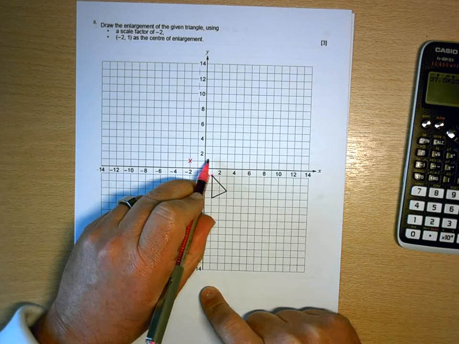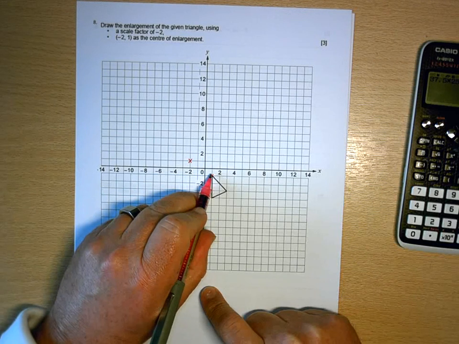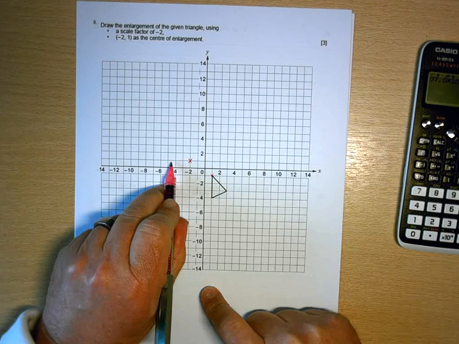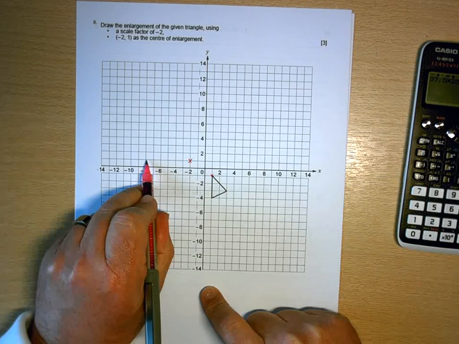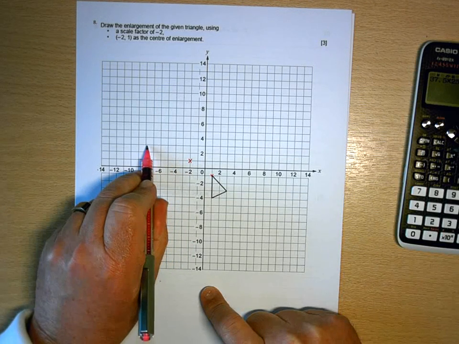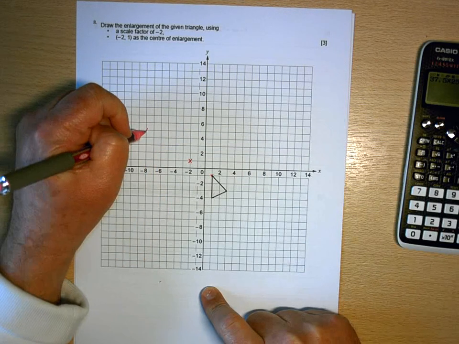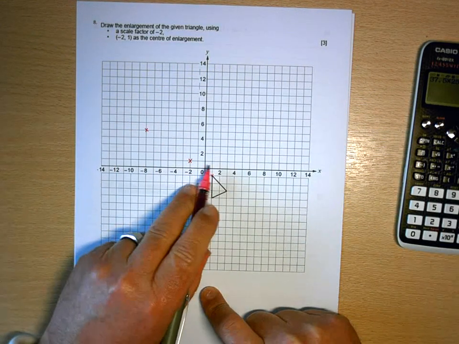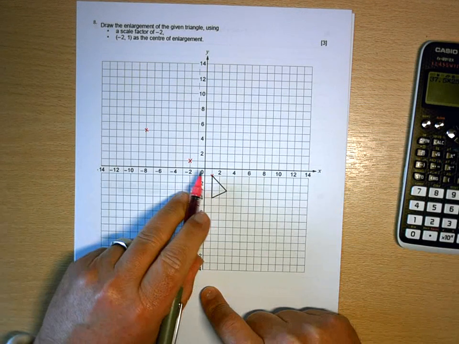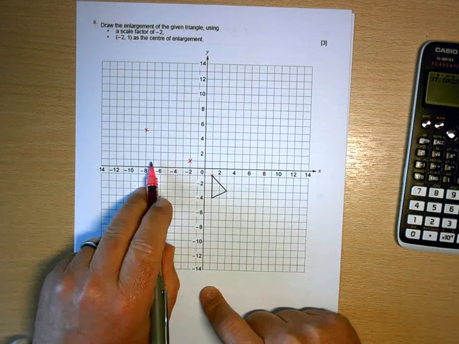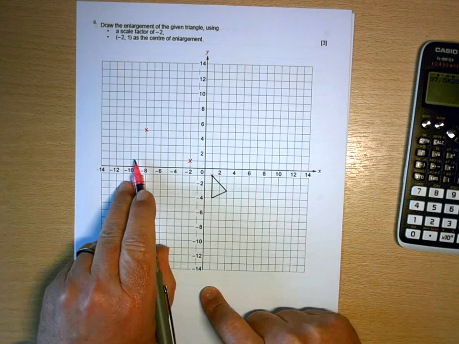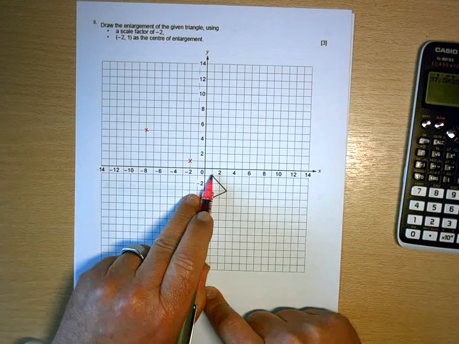So right 3, down 2 is going to become left 6, up 4. So I'm doubling 3 and 2 to become 6 and 4, and reversing the direction. So right 3 becomes left 6, down 2 becomes up 4.